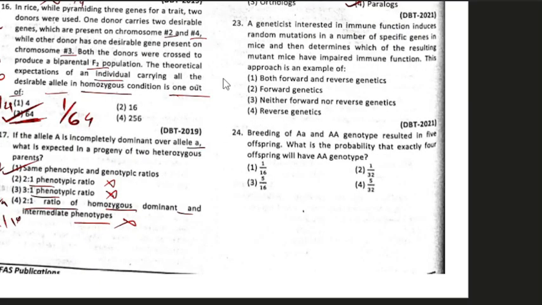Next, a geneticist interested in immune function induced random mutations in a number of specific genes in mice and determined which resulting mutant mice have impaired immune function. This approach is known as reverse genetics. That is when we mutate one gene and see what is happening there.